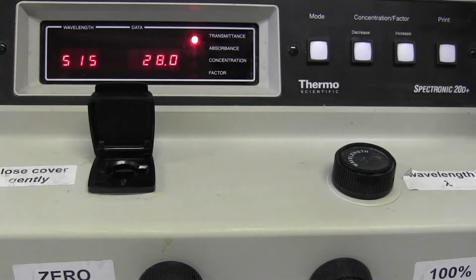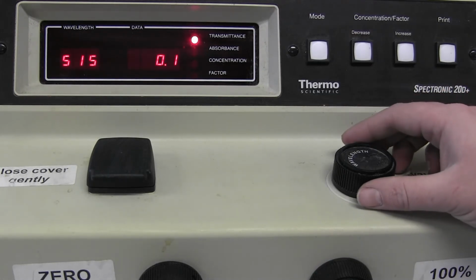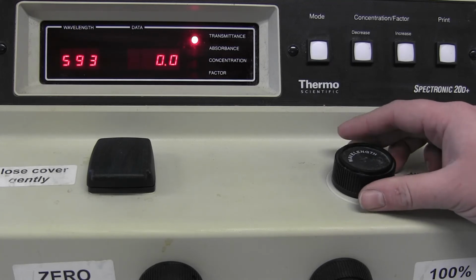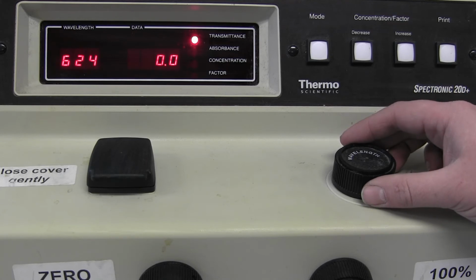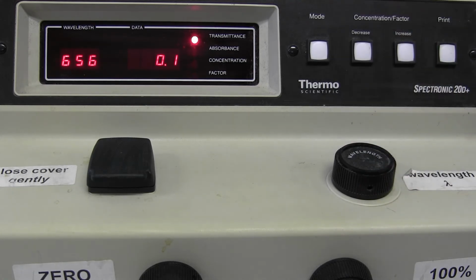Once this is done, you will then change the wavelength to 655 nanometers. Recalibrate the spectrophotometer using ethanol, and then obtain the absorbance or percent transmittance of these 3 solutions once you have the wavelength adjusted and the spectrophotometer calibrated.